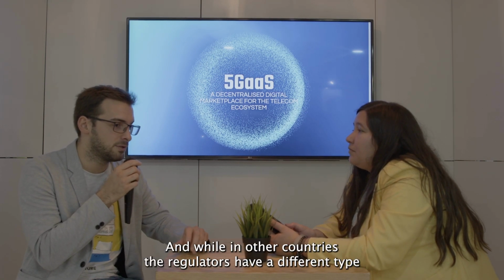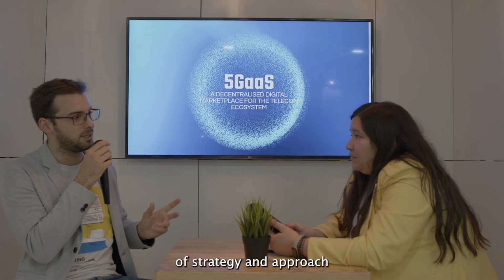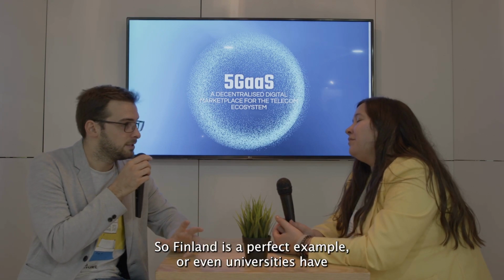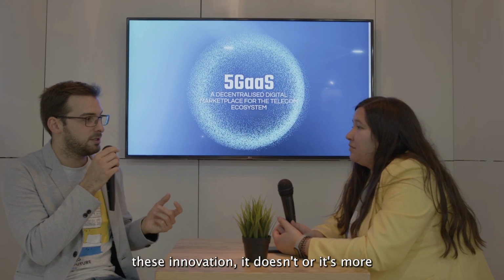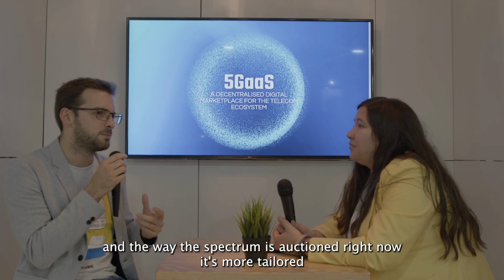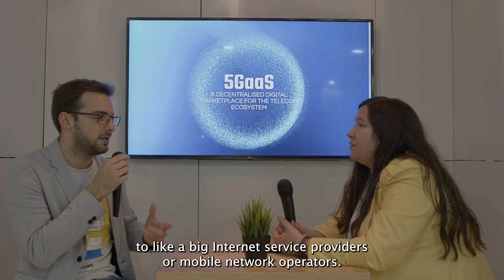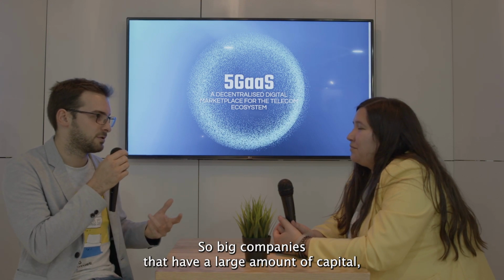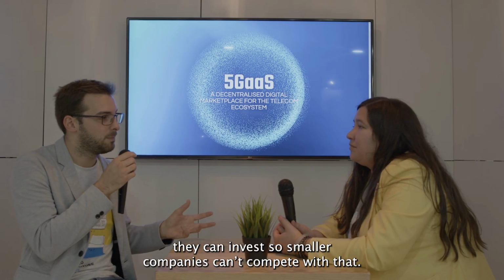While in other countries, the regulators have a different type of strategy, approach, or vision. Finland is a perfect example, where even universities have a portion of spectrum awarded, so that there is innovation. It happens more in SMEs, in universities, in research institutes. And the way the spectrum is auctioned right now is more tailored to big internet service providers or mobile network operators, big companies that have a large amount of capital they can invest. So smaller companies cannot compete with that.